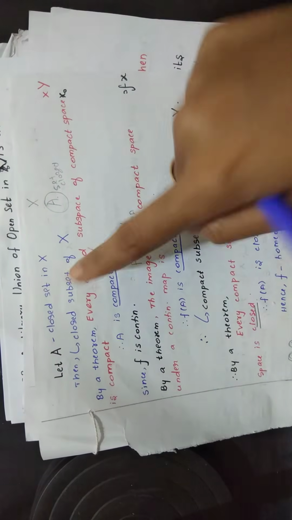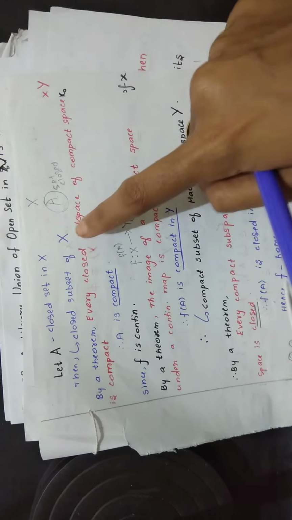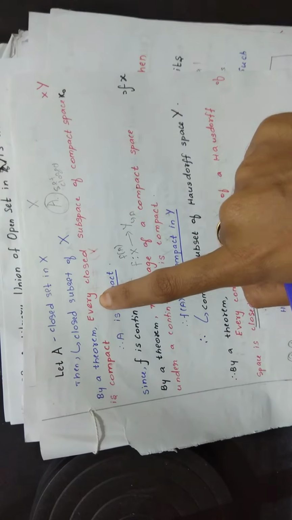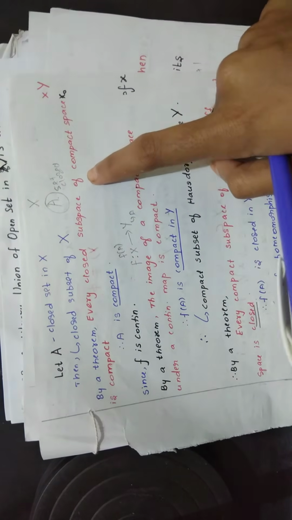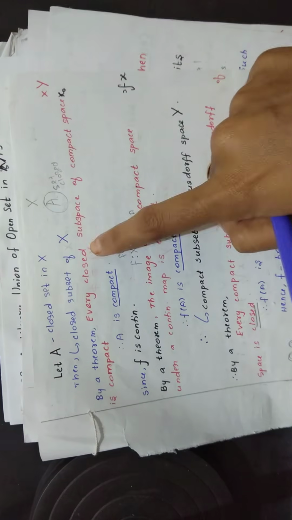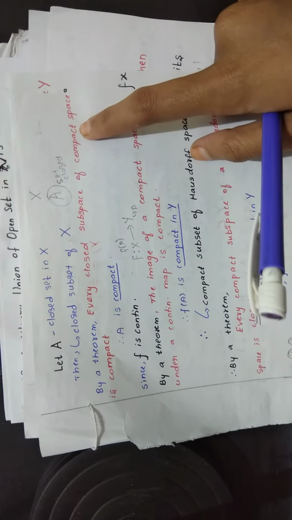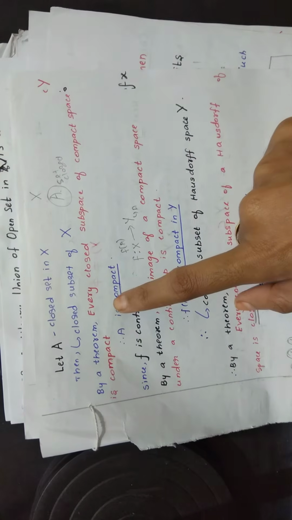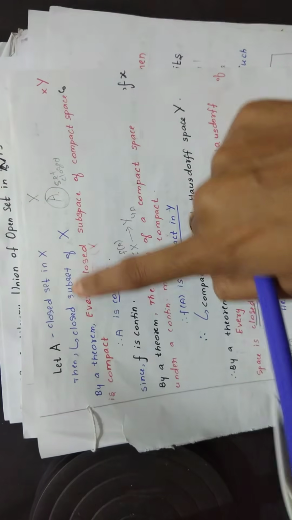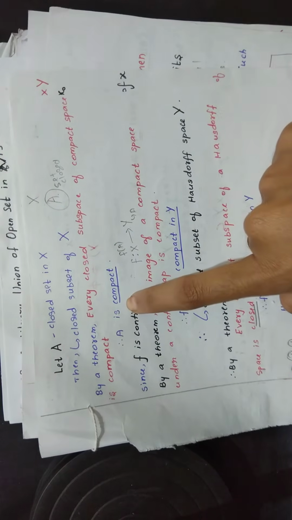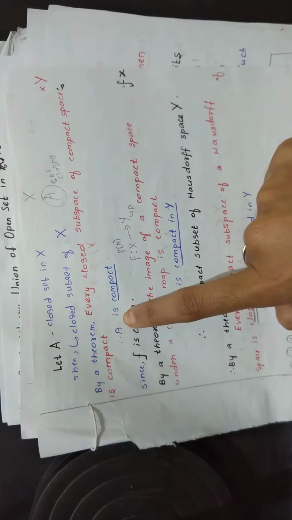By a theorem, every closed subset of a compact space X is compact; you already have in the statement that X is compact. Closed subspace or closed subset both give the same meaning. Every closed subspace of a compact space is compact. Here A is a closed subset of the compact space X. Therefore this closed subset A is compact, by this theorem. Please tolerate the noise disturbances here.